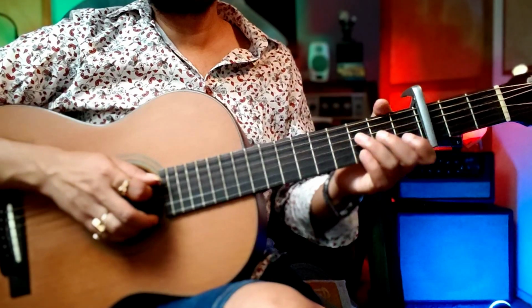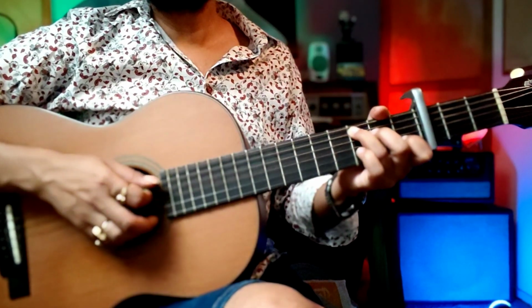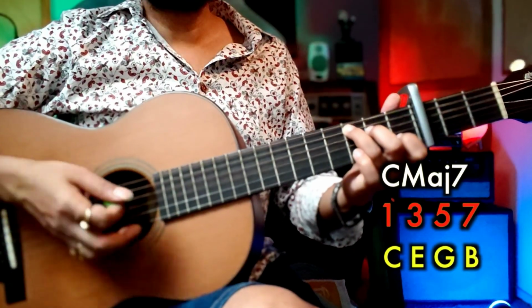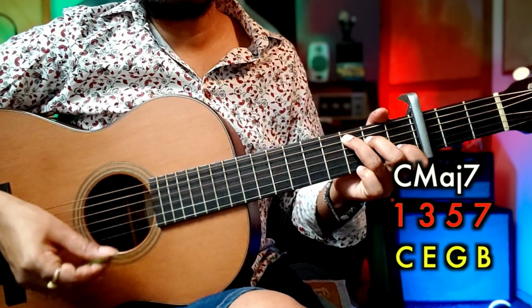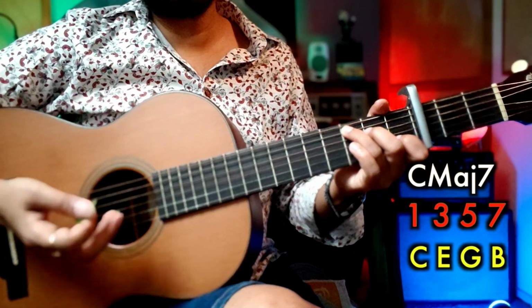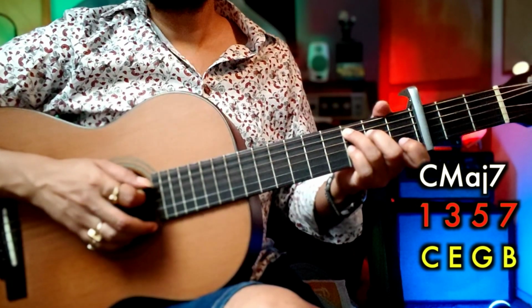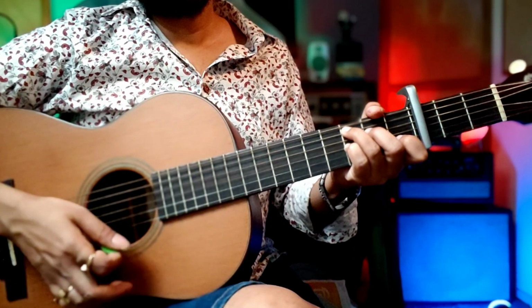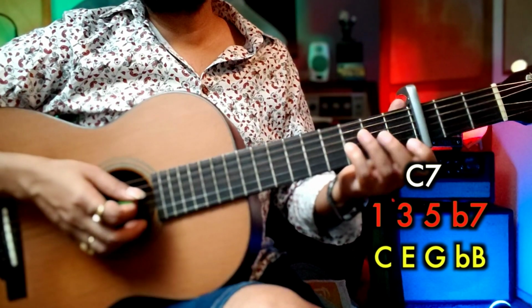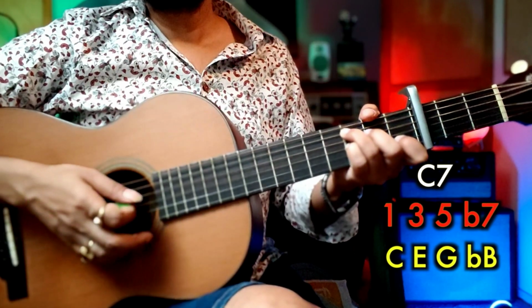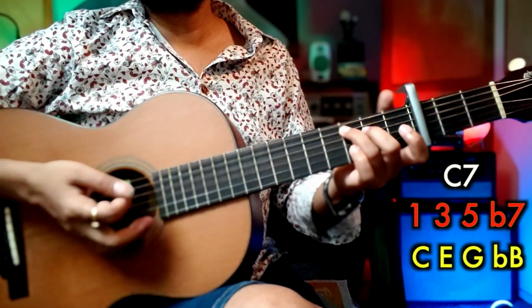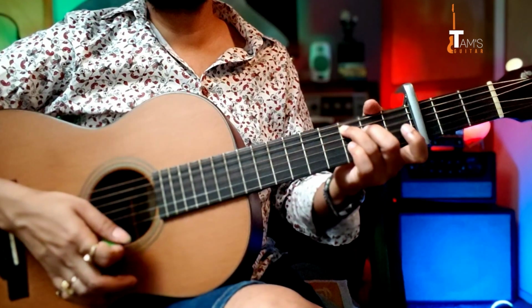Alright, so here the CAPO is on the 3rd fret, and let me break down the chords of the song. So it starts with C, then it goes to C major 7. If you add the B note to the C major chord, you get a C major 7. This is basic theory, of course you should know. And then the next chord goes to C7. It's a dominant 7 where you have the B flat note, and again it goes back to a C major 7.